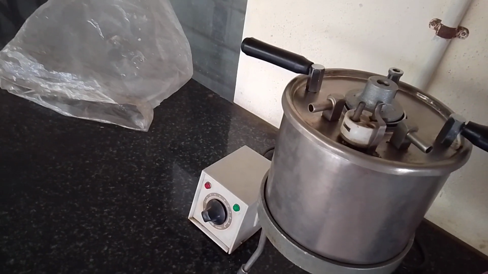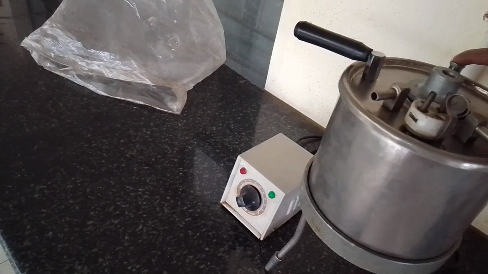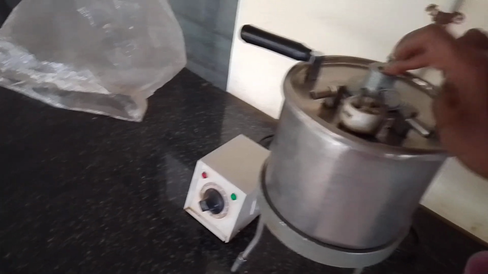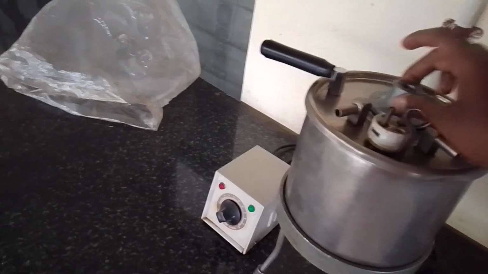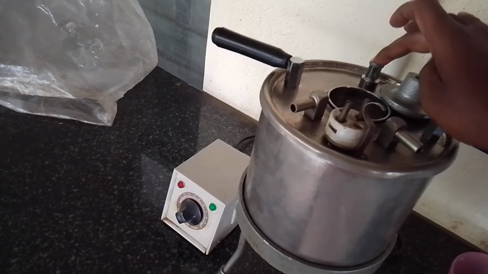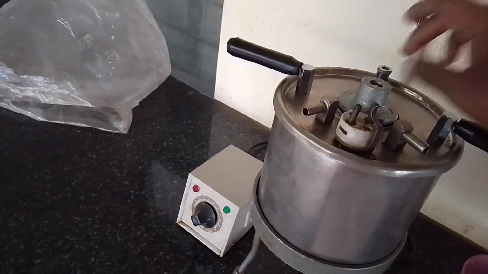Insert two thermometers, one in the oil and the other in the water. Here we have two ports: one thermometer is placed in the oil, and another is placed here to find the temperature of the water.